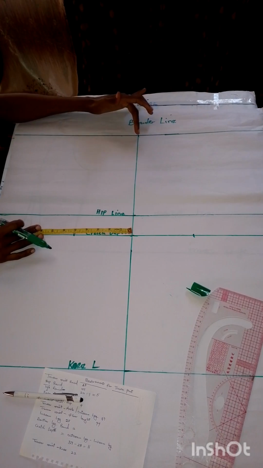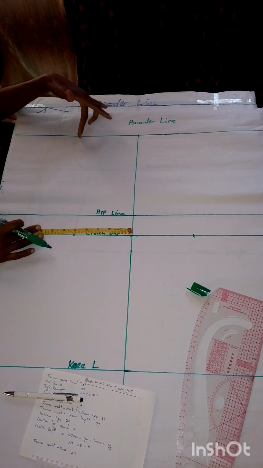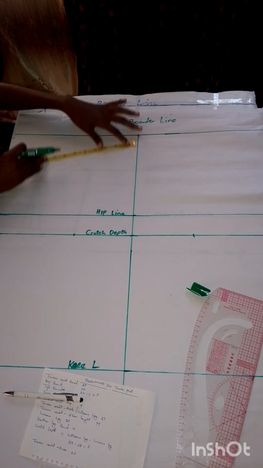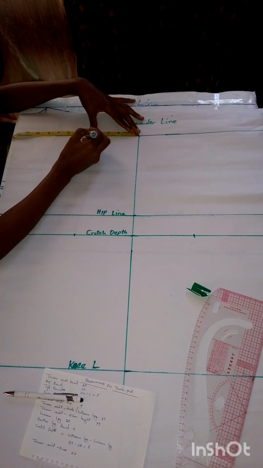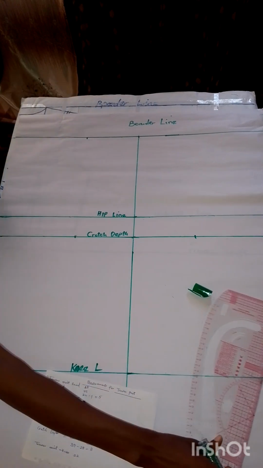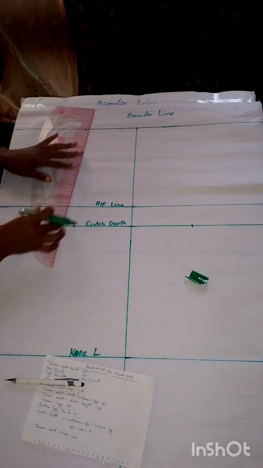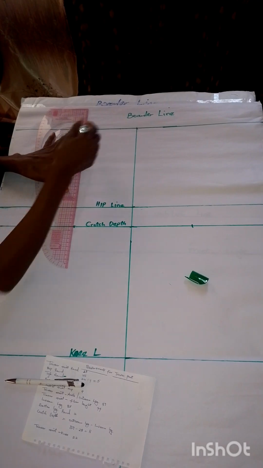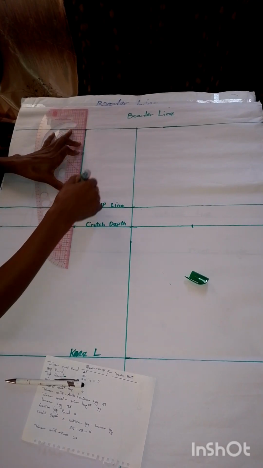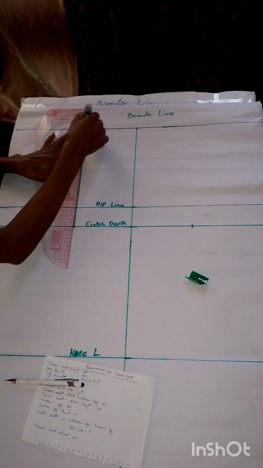I'm going to mark from here to here 5 inches. Then I'm going to do a straight line, like so.